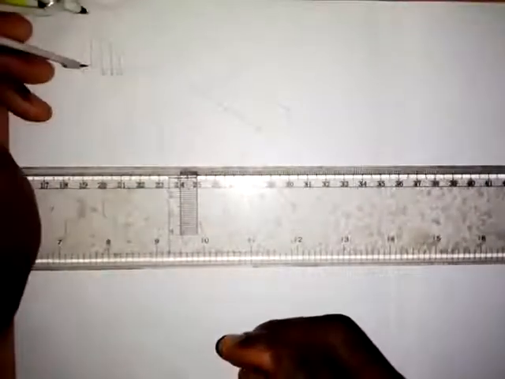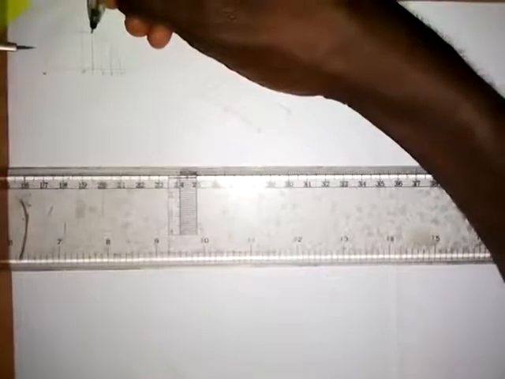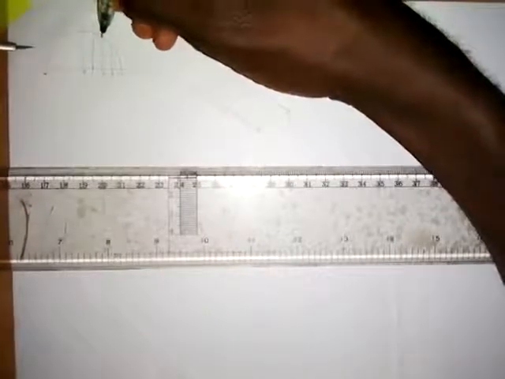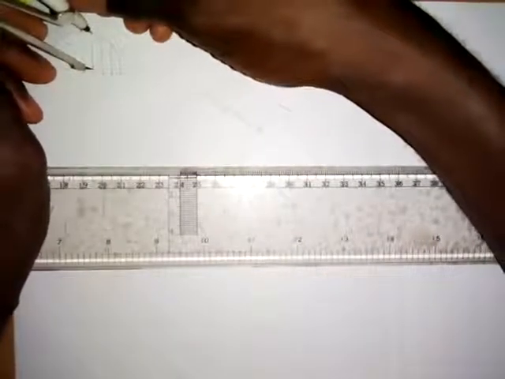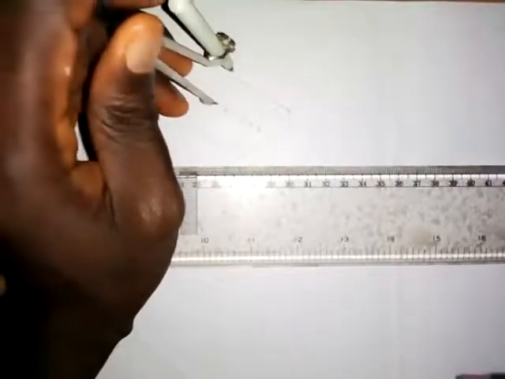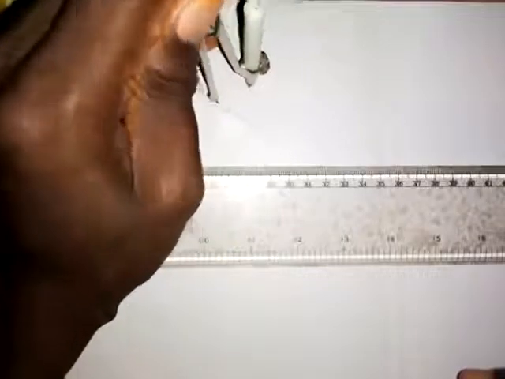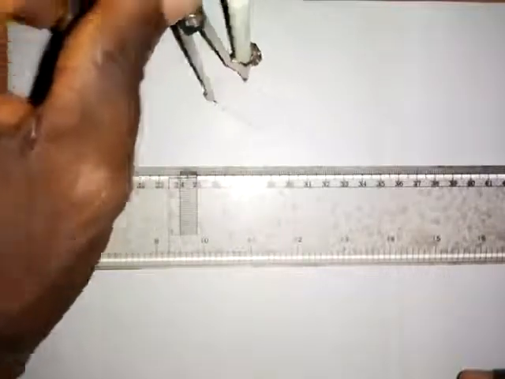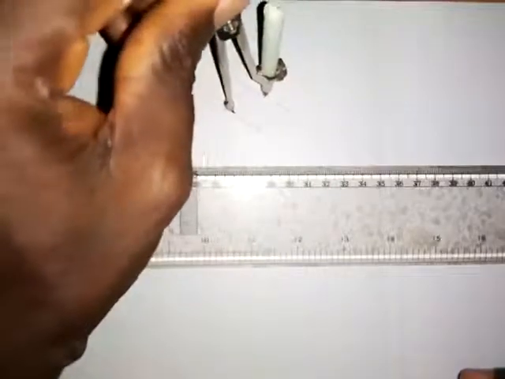So the next thing I'm going to do is that I put my compass at 1 and extend to this point where the vertical line touches the curve. Then I'll put it at 1 here. So I'll make an arc here. So we also have 1 on this side. I will also make an arc here.